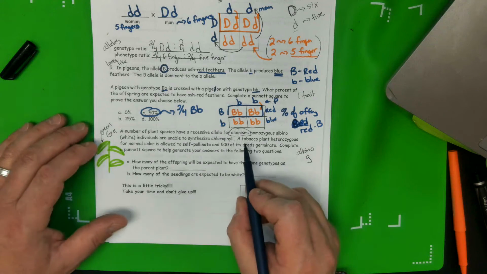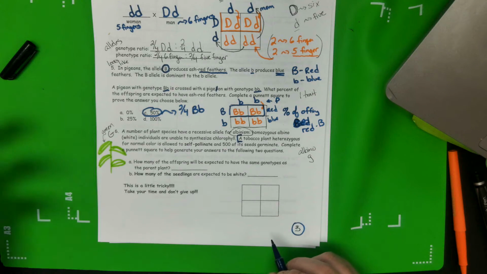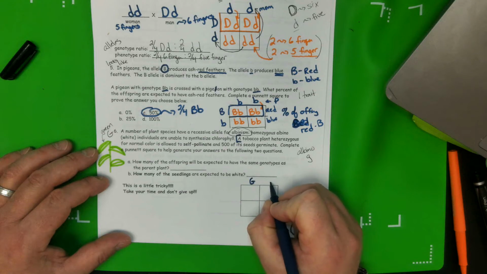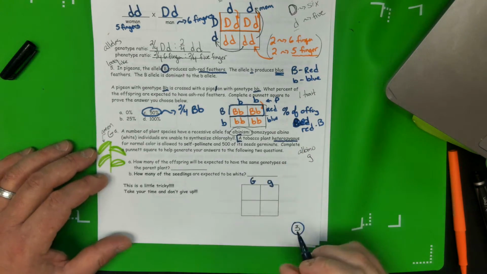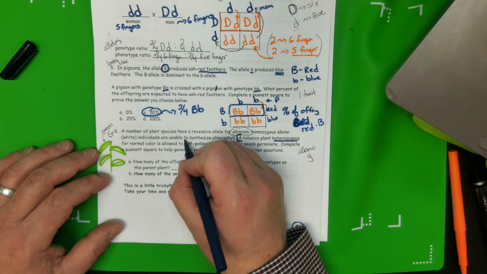And so let's talk about the cross. A tobacco plant that's heterozygous for normal color. So it could have been any letter, but heterozygous means that one plant has to be capital G, lowercase g. Hetero means 2 different alleles. Now, here's something that you've never seen.